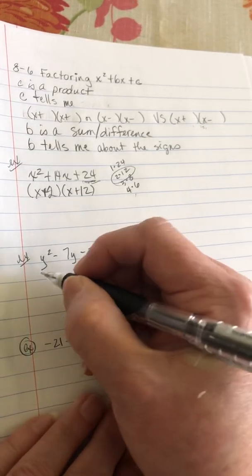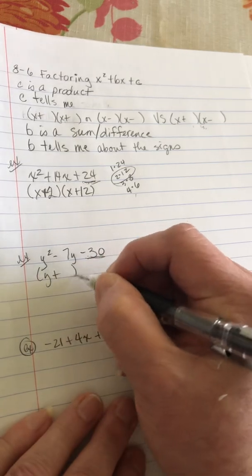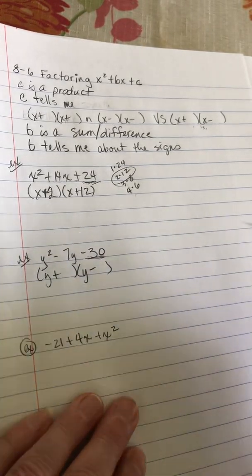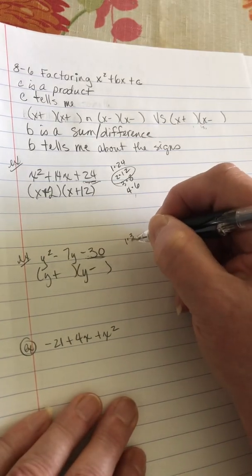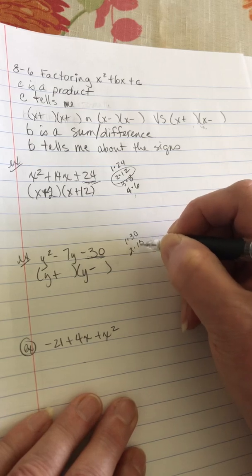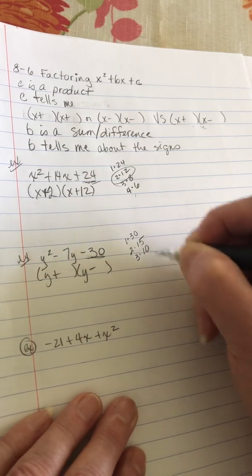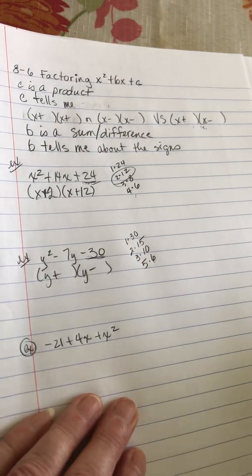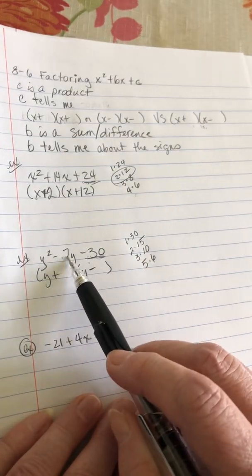All right, minus 30. This being negative already tells me I'm going to have a y plus and a y minus. I know that. So I look at my factors of 30. 1 times 30, 2 times 15, 3 times 10, 5 times 6. Okay? Now, minus, that means this is a difference.